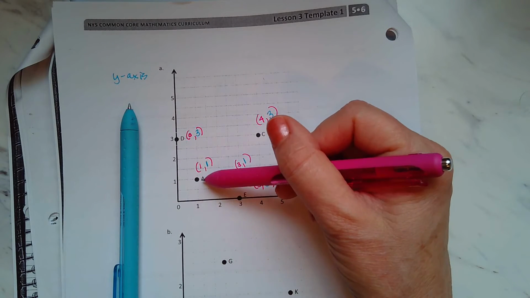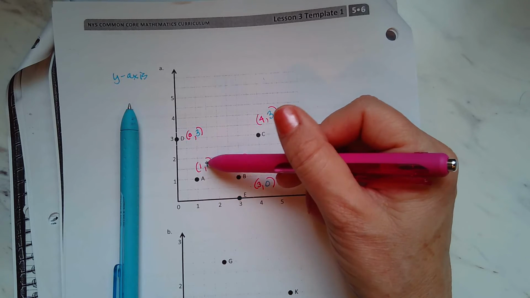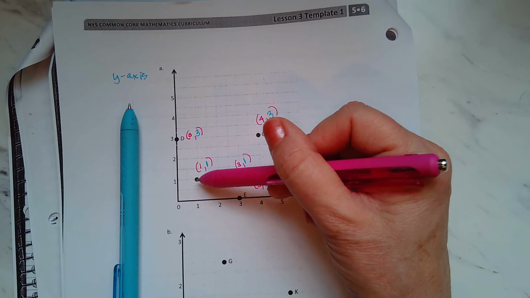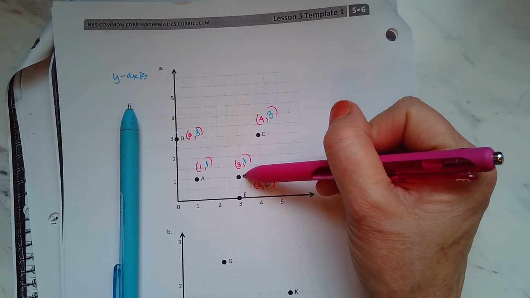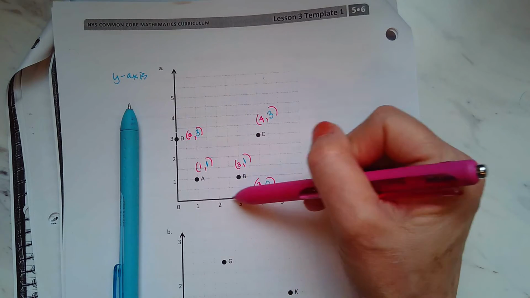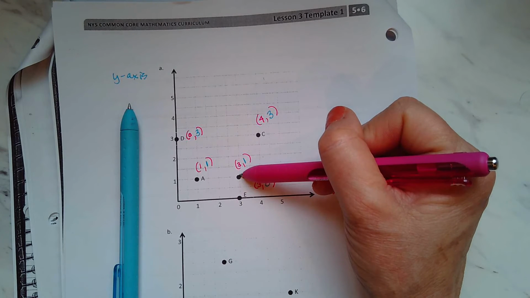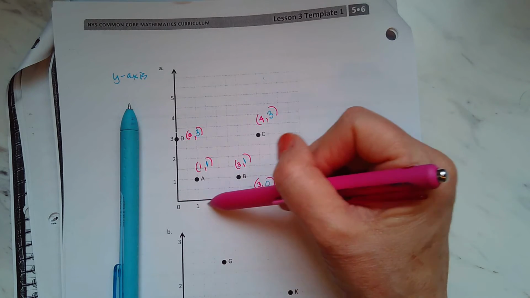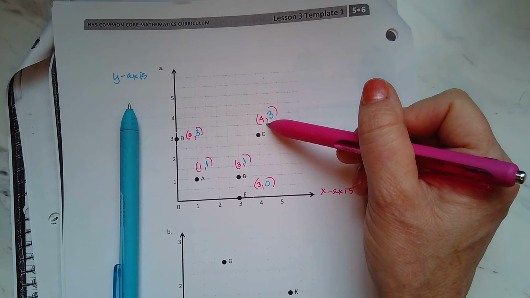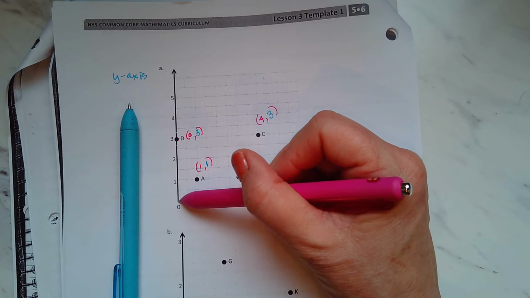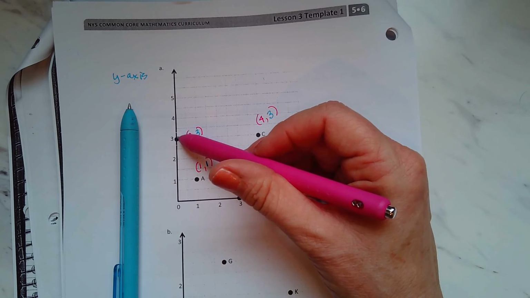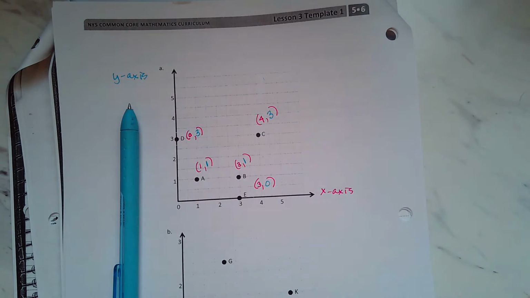So A is 1, 1. That's the directions on how to get to point A. The directions to get to point B, you go over 3, up 1. C, you go over 4, up 3. D, you stay at the origin, it's 0, 3. And then E, it's 3, 0.